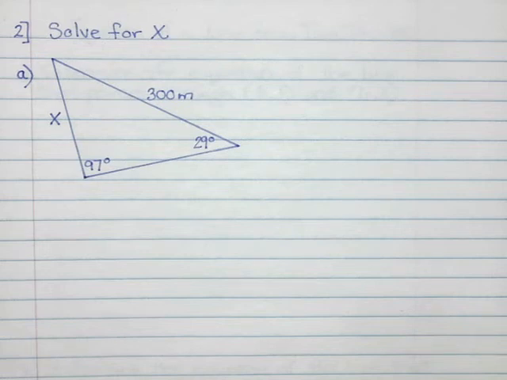This is part 2 of our lesson on sine law versus cosine law. So we've just finished talking about how do I know when to use sine law, how do I know when to use cosine law. So if you have an angle and an opposite side and you know both numbers for that, you can use sine law. And if you don't have that information, cosine law.